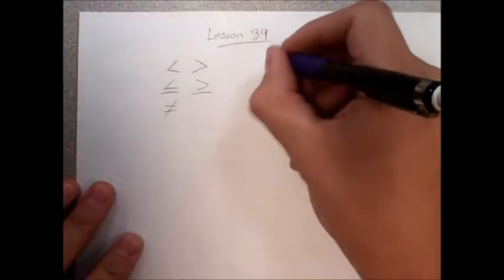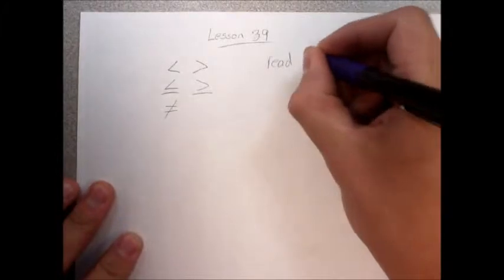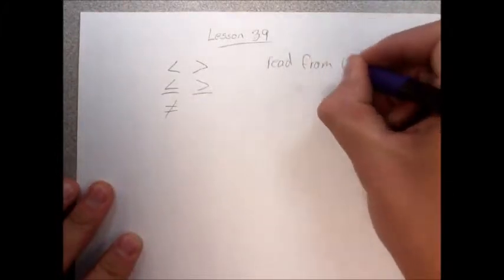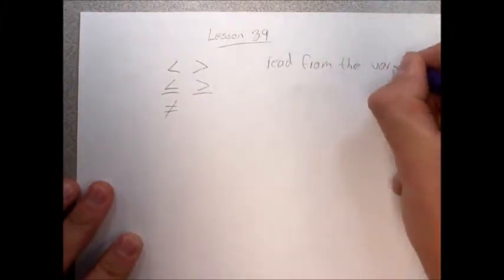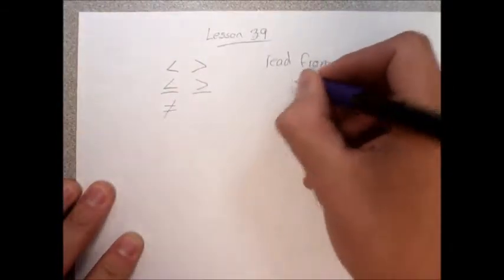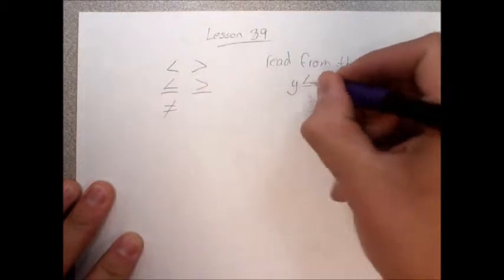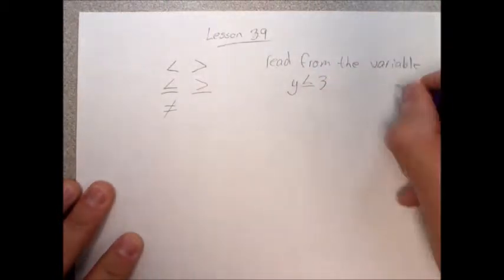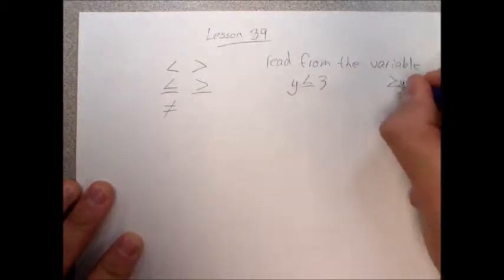Okay, make this little note. Always read from the variable. It makes it easier to graph. So if you have something that is written as y is less than or equal to 3, that's the same as y is less than or equal to 3.